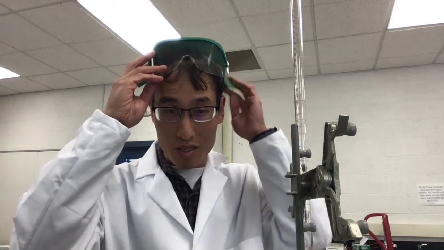So the basis of titration is you have one thing that's known and you have one thing that's unknown. I'm just going to raise my glasses for a second. And you're going to use the thing that's known to figure out either the moles or the concentration of the thing that is unknown. So this is a Buret, this thing right here.